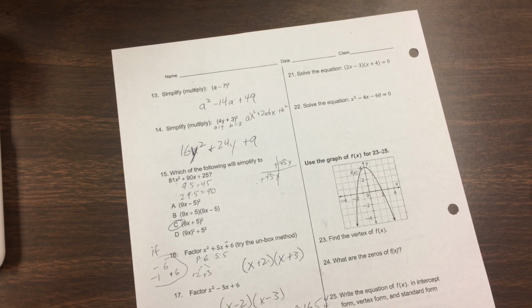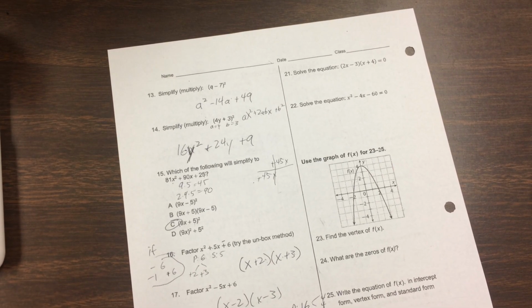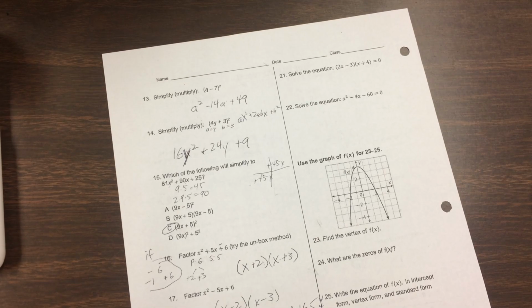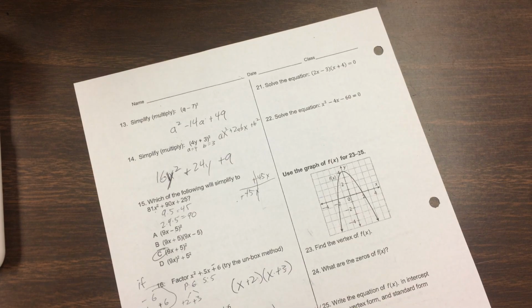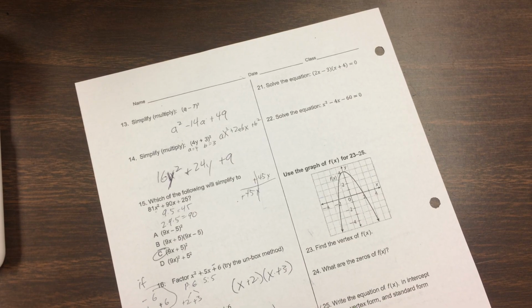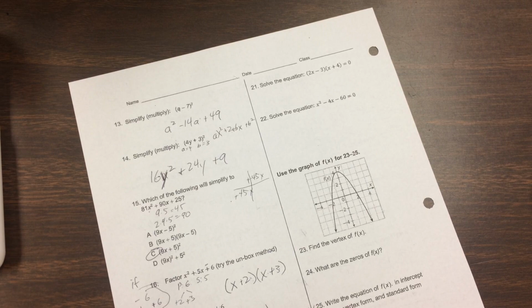Let's see, minus 6 and minus 6. So that's what this would be. 36 is what this is. That's the answer to this, but it would look like this, x minus 6 squared.